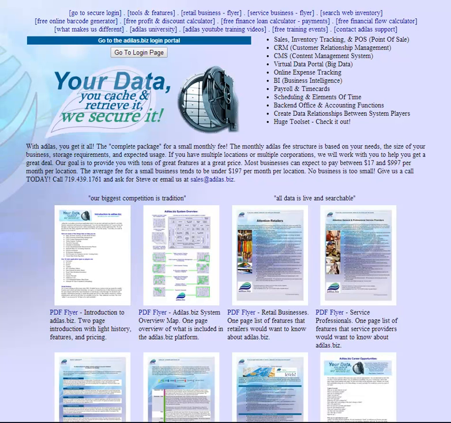So we saw the definite need to become cloud-based, and so we did. Now all your data is reachable anytime, anywhere, with any device that's able to connect. So with that being said, let's show you the system that we're now using.